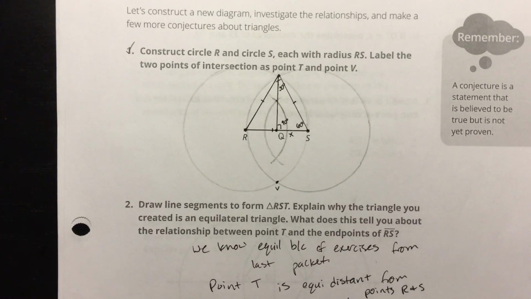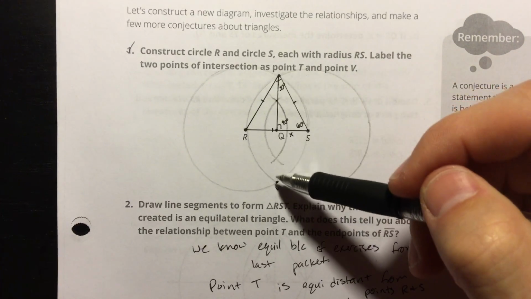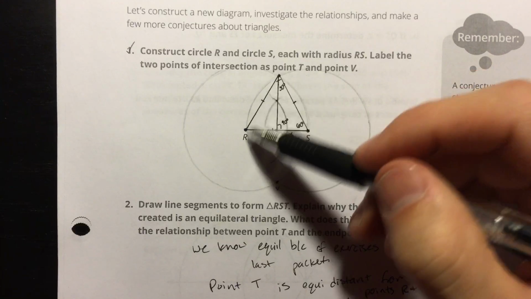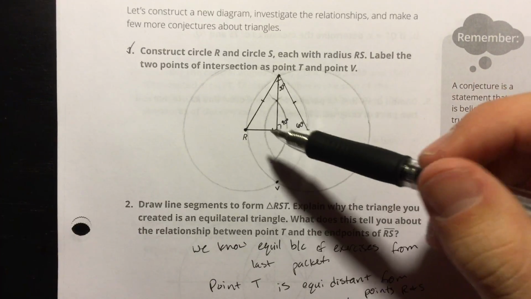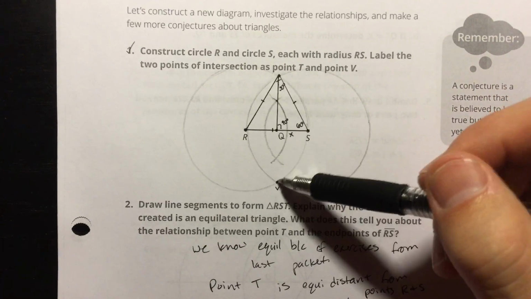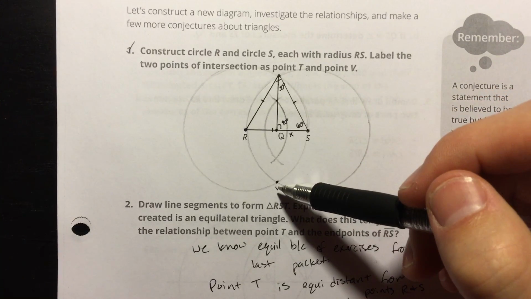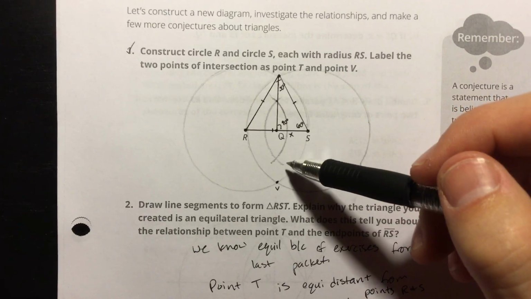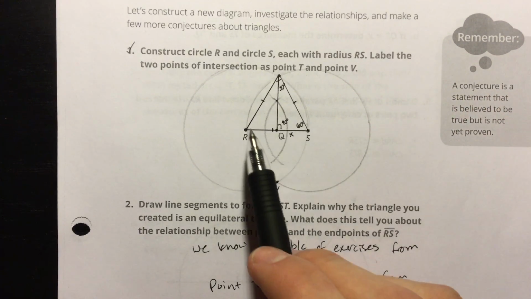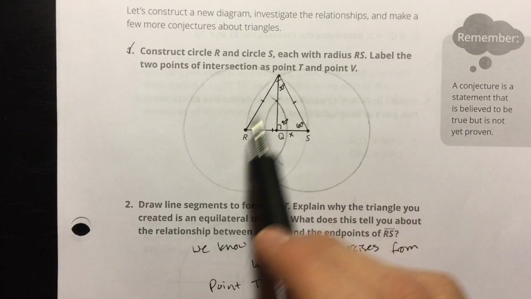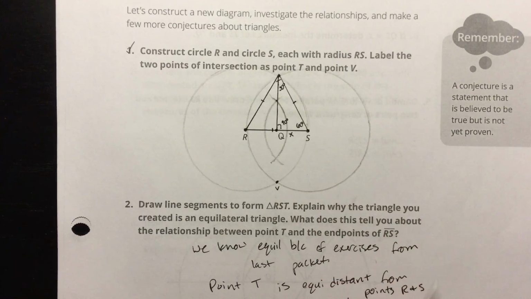So now I want to look at T and V. Well, I know that T is equidistant from R and S. And I know that V is also equidistant from R and S, because if I were to connect SV and RV, I would also create an equilateral triangle for the same reason that triangle RST is equilateral. So that means that T and V are both equidistant.